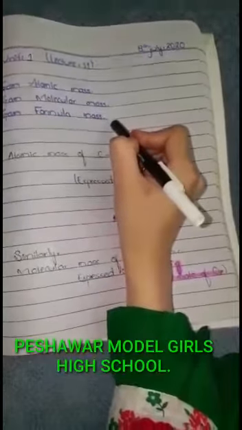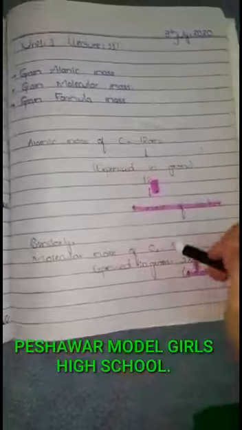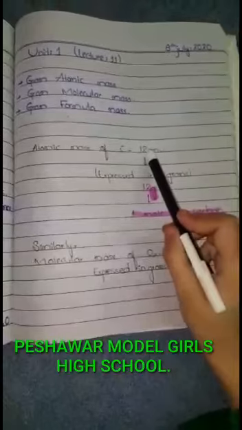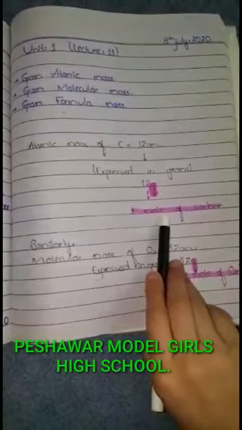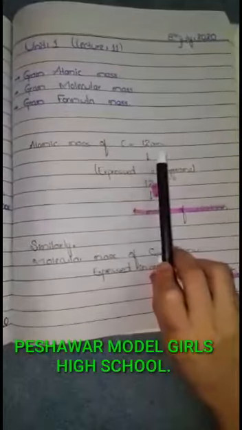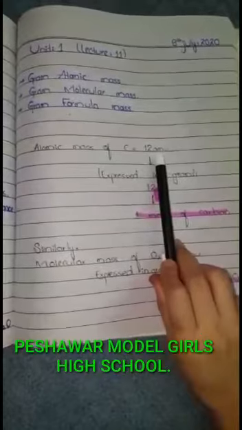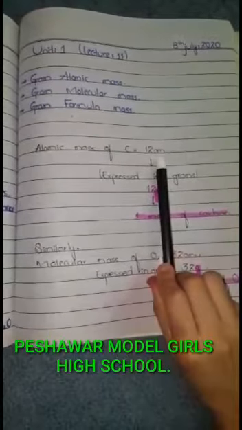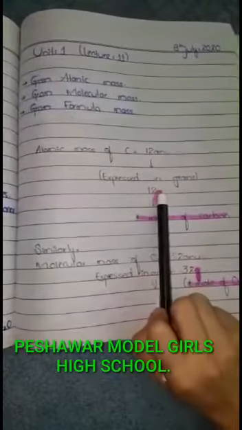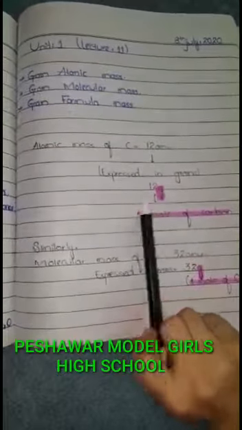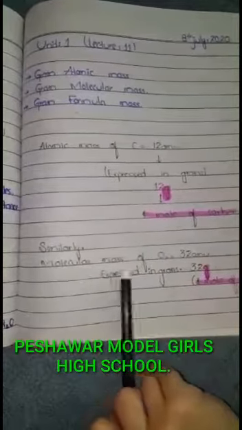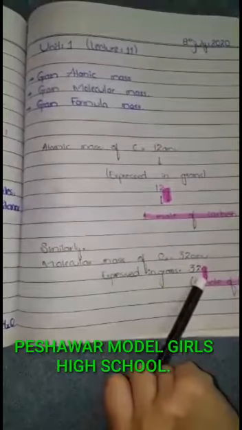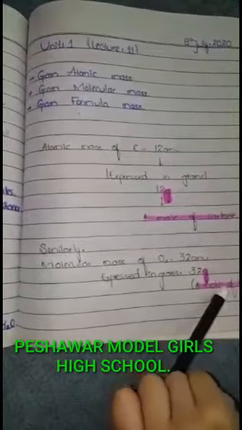In today's lecture, we are going to study about gram atomic mass, gram molecular mass, and gram formula mass. In the last lecture, we already discussed about mole, and we said that if the atomic mass of an element is expressed in grams, it is its 1 mole. For example, the atomic mass of carbon is 12 AMU. Here the unit is atomic mass unit. If this is expressed in grams, which is 12 grams, it means it is equal to its 1 mole. Similarly, if the molecular mass of a molecule is expressed in grams, it is equal to 1 mole of that molecule.